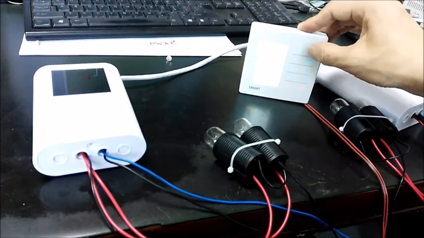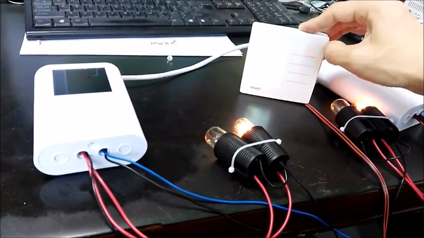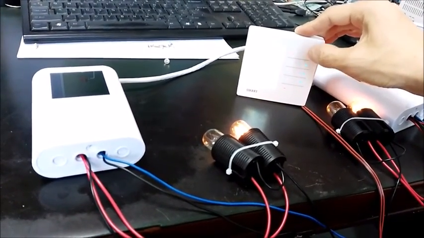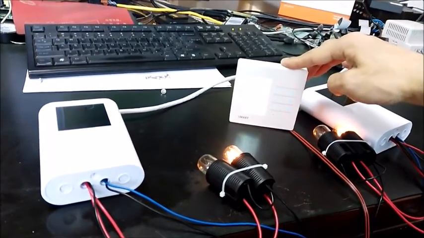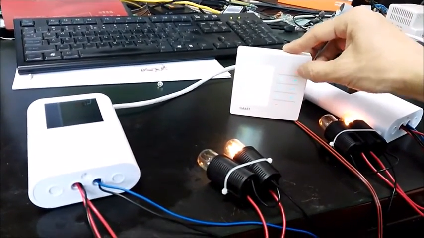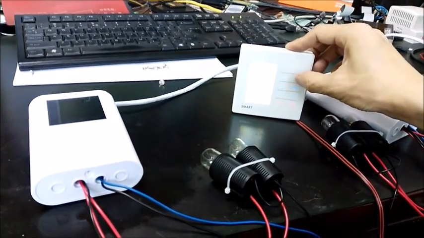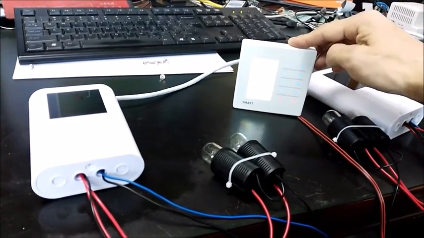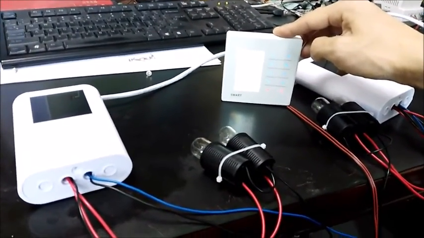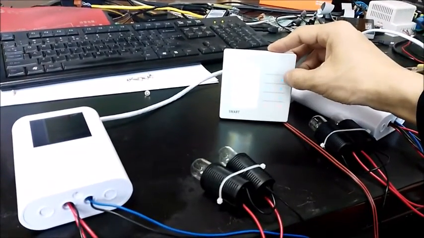Here it's the same. If we press this one to go up, then the two controllers, we see maybe two shades are on, and when you press one more time, this one is off, which means it is stopped.